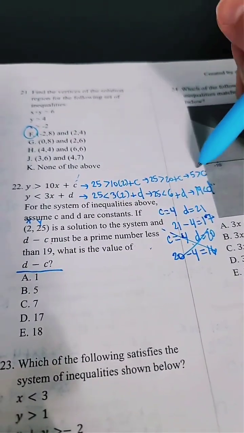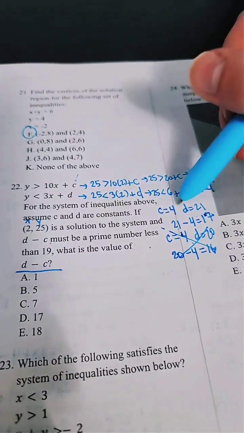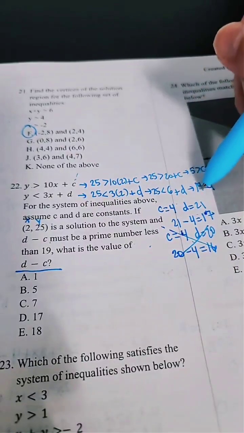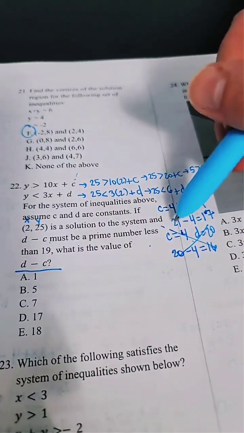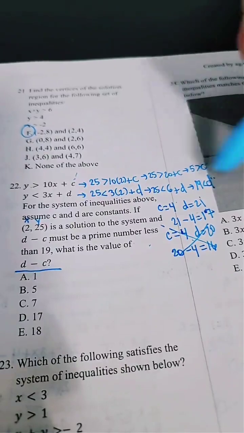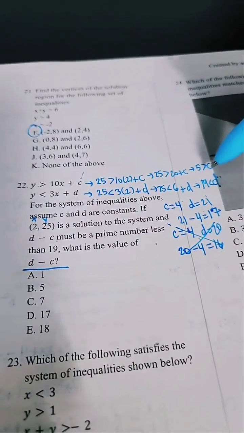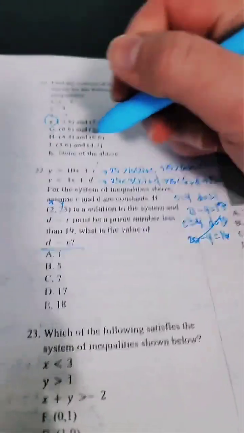This does work. This follows all the rules: C has to be less than 5, C is 4. D has to be greater than 19, D is 21, and if we subtract them, we get 17. So it's kind of like a guess and check sort of thing. So then that would be D.